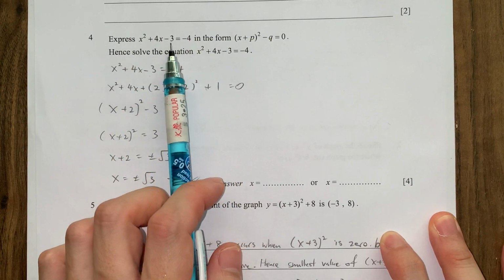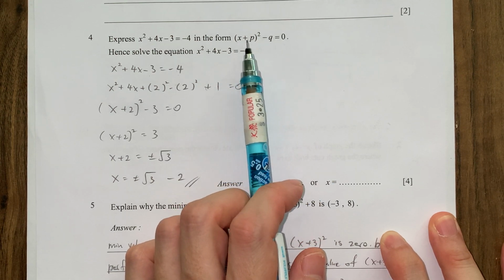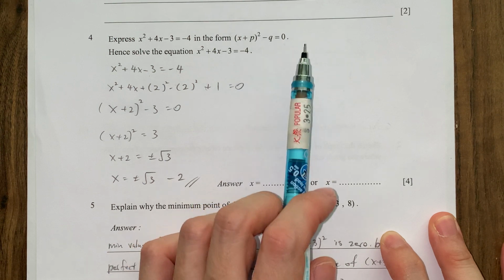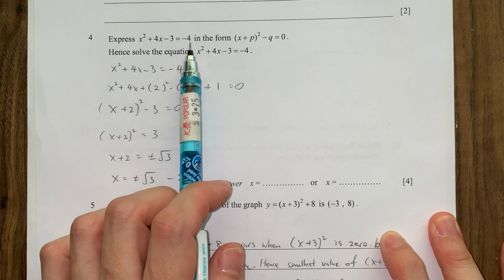So I start from here, I need to show this. Okay, the moment you see something like this, you must automatically know it's completing the square. No need to say one. And there's a equals 0 at the right side. So my first step is to actually get this -4 to the left.